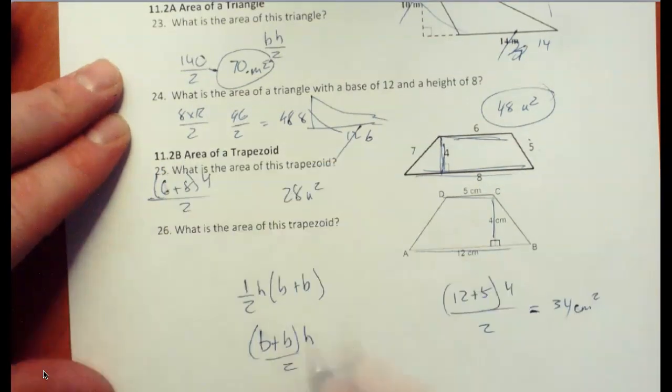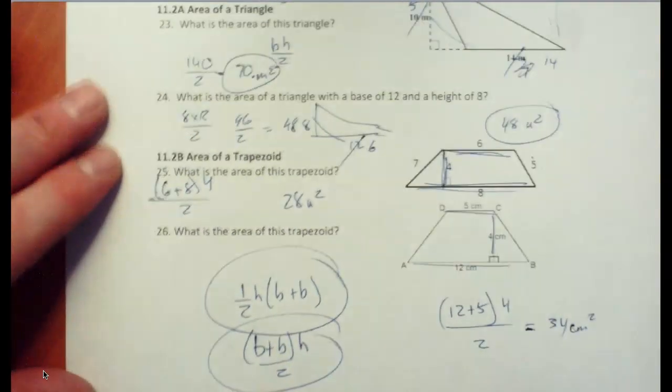All right, there's the two choices. There are other ways of writing it too, but those are the ones I like.